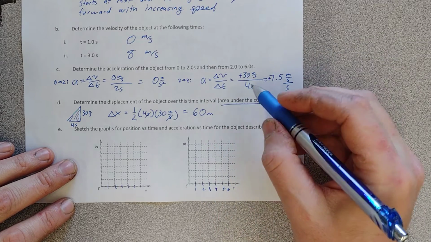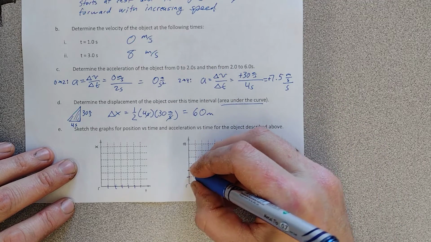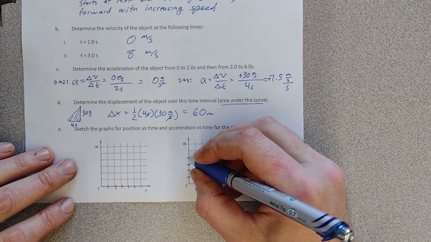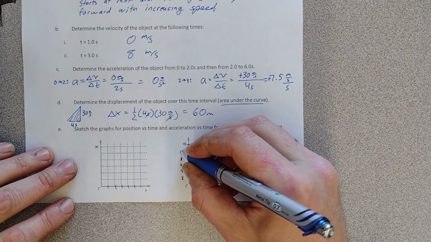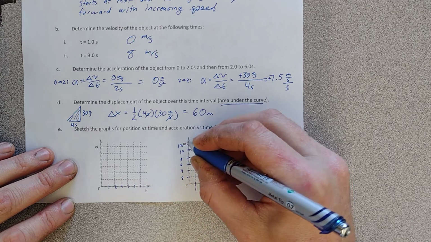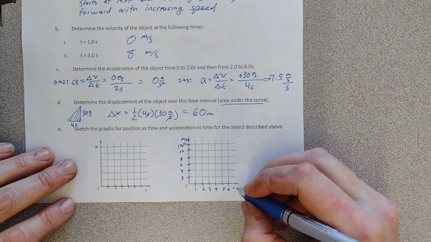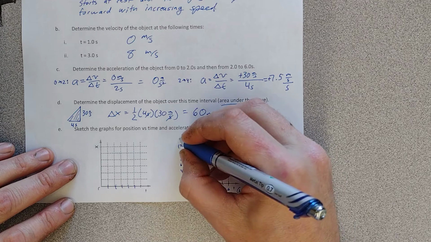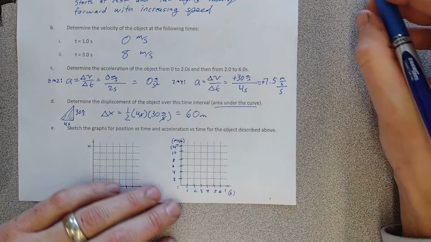We go from 0 acceleration up to 8 meters per second. So I'll go 2, 4, 6, 8, 10, 12. And the units are meters per second squared and seconds. Or meters per second, I guess I should say.